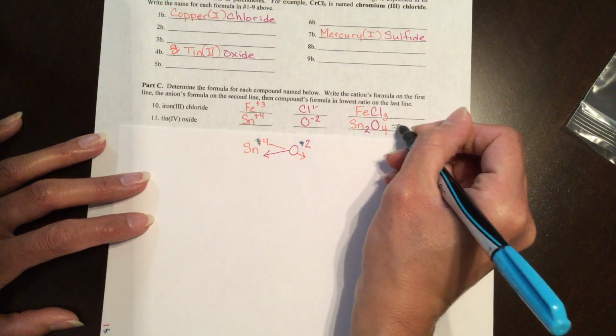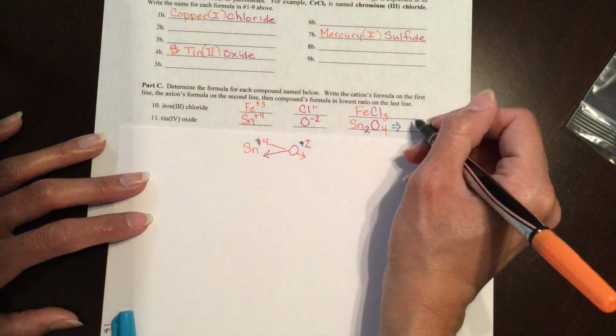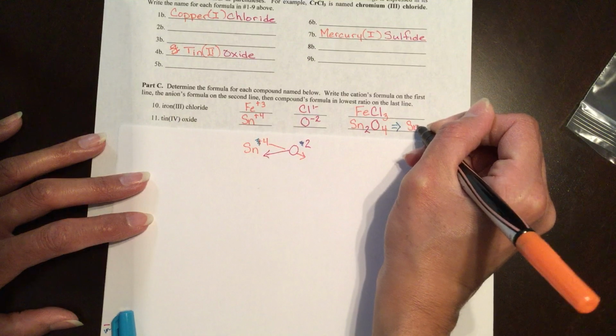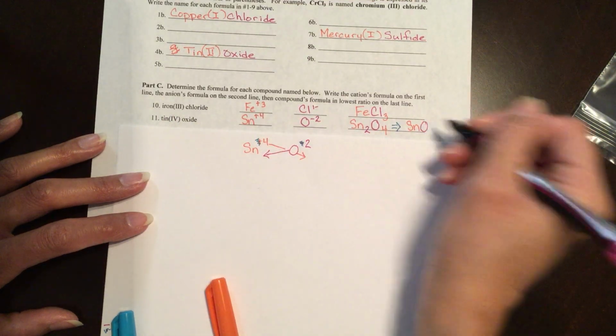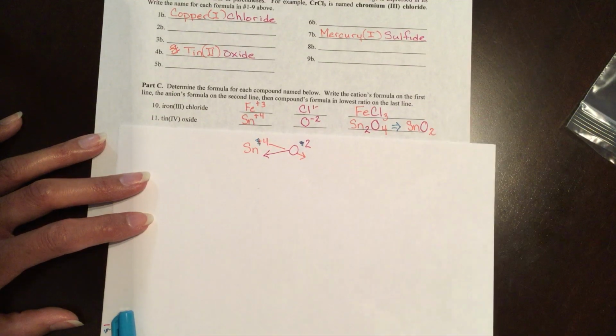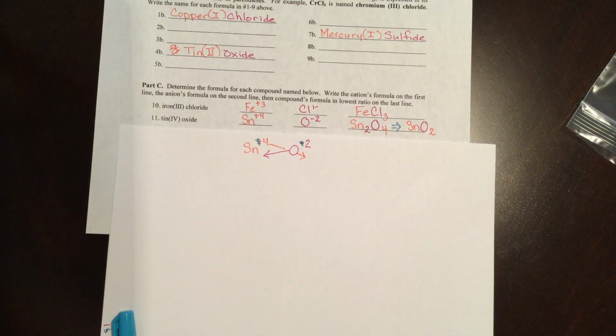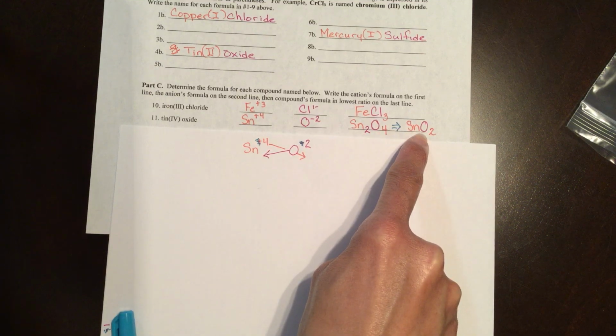No. So therefore, I'm going to create the lowest ratio, and it should be SnO2. Okay, that's what they mean by lowest ratio. You're just making it to the least of it. So since this was a 2, this was a 4, it becomes SnO2.